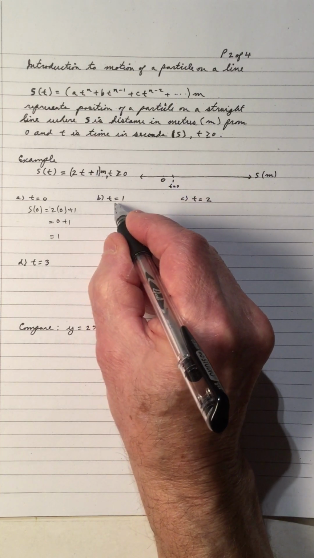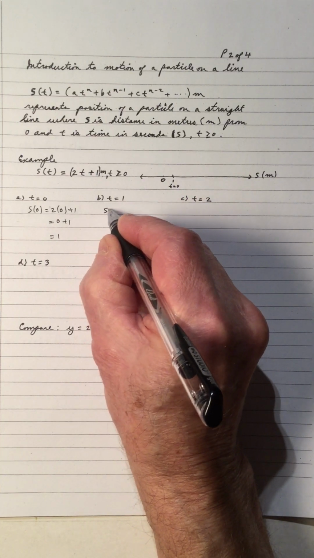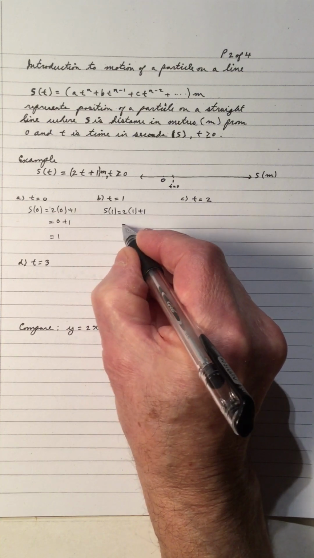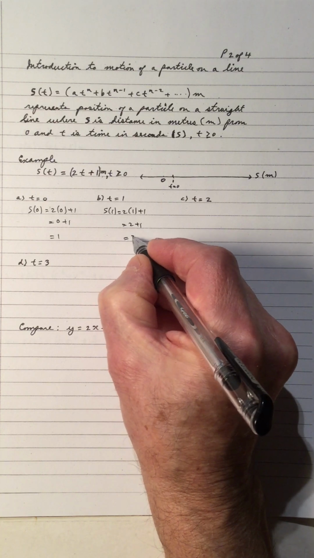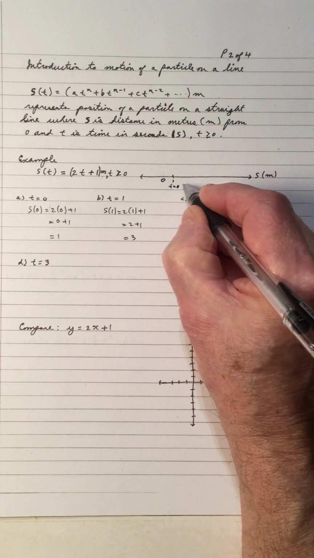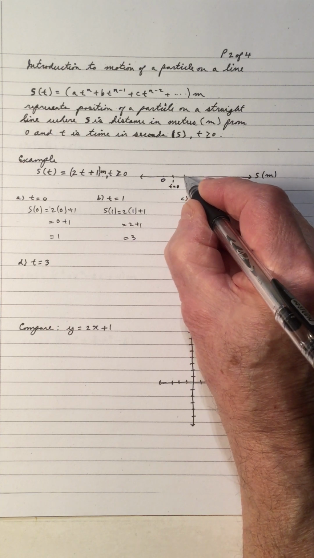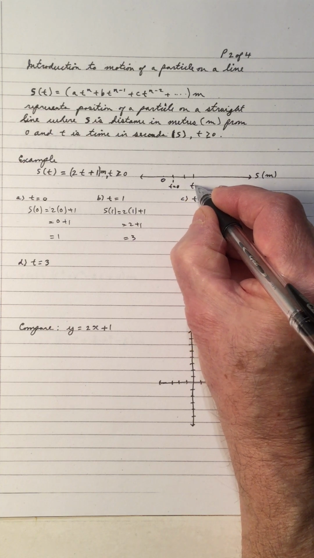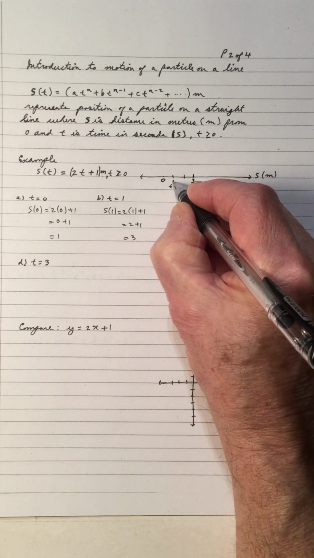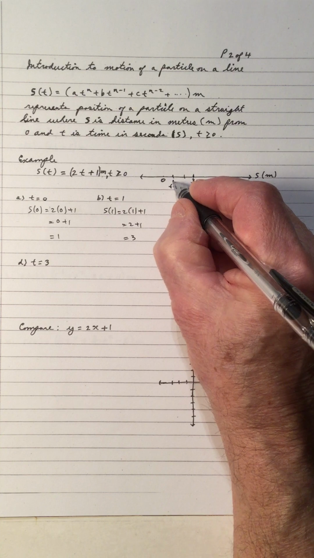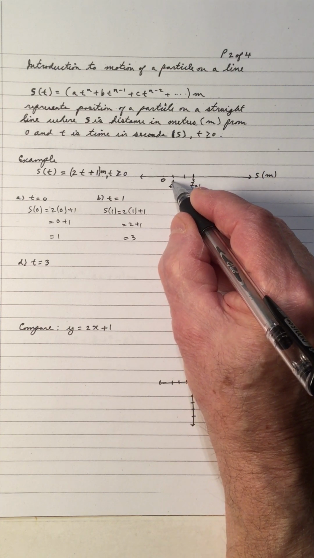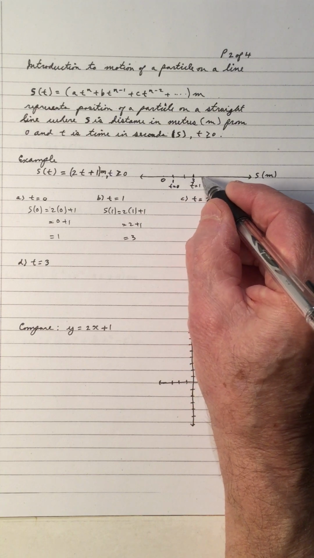And what about 1 second? s of 1 is 2 times 1 plus 1. 2 plus 1 is 3. So at 0 seconds it's at 1, and at 1 second, it's at 3 meters from 0. This is the starting point. It starts at 1, and notice it's moving right.